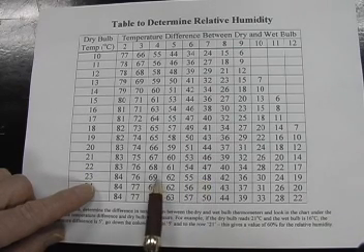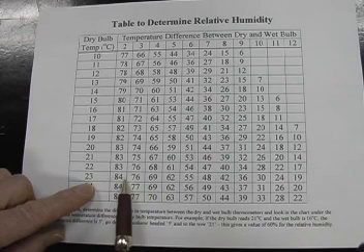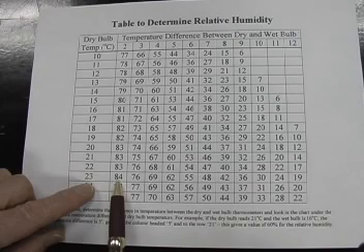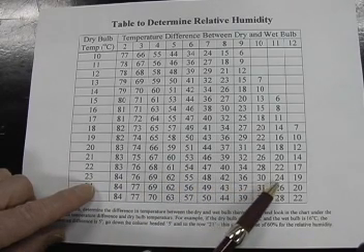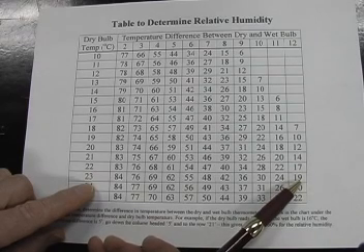And you can see that as the temperature difference gets smaller, the relative humidity is higher because the water doesn't evaporate as rapidly from the wick, and therefore it doesn't create as much of a cooling effect. If the relative humidity is low, then we get a greater difference between the wet and dry bulb, because the water is evaporating more rapidly.